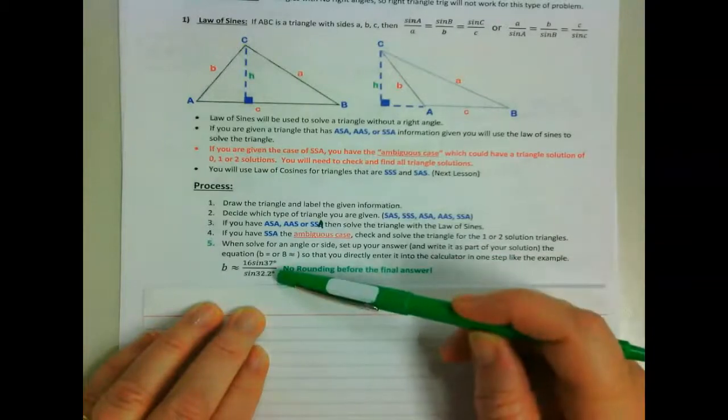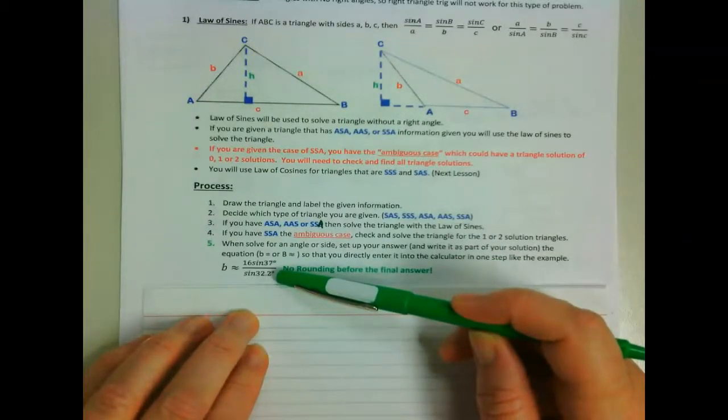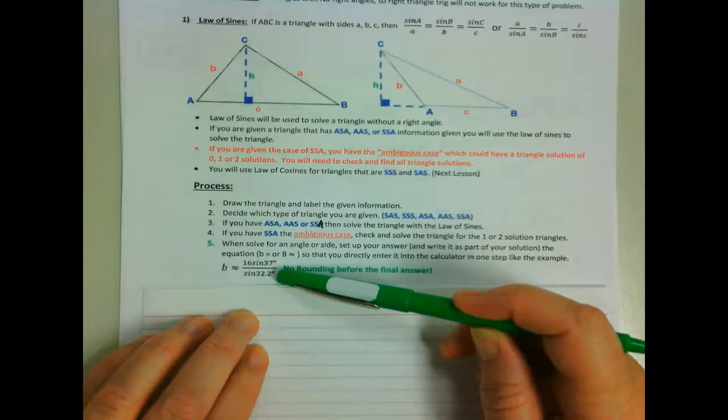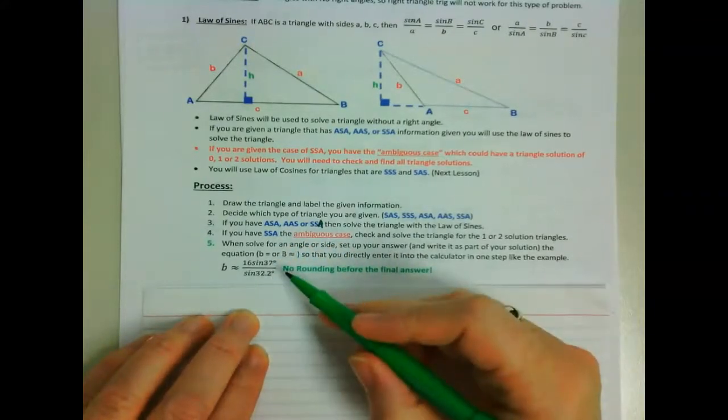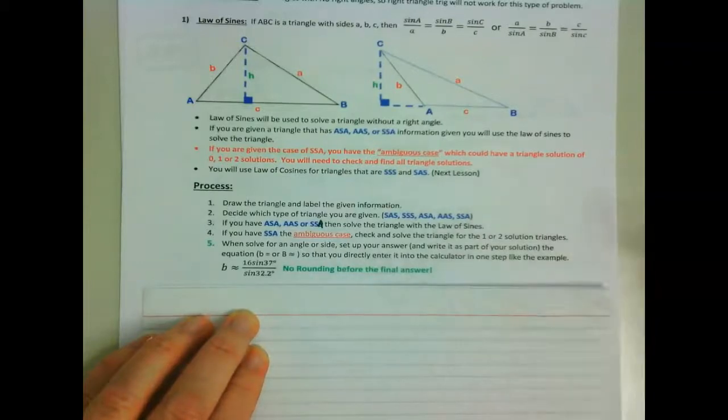This is one way to avoid that mistake, because if you round before the final answer, you will lose points on your answers, because you are specifically told to only round your final answer in that one step. So if you get in the habit of doing this, not to mention this is what I'm looking for on your paper, it'll just keep you from having that error.